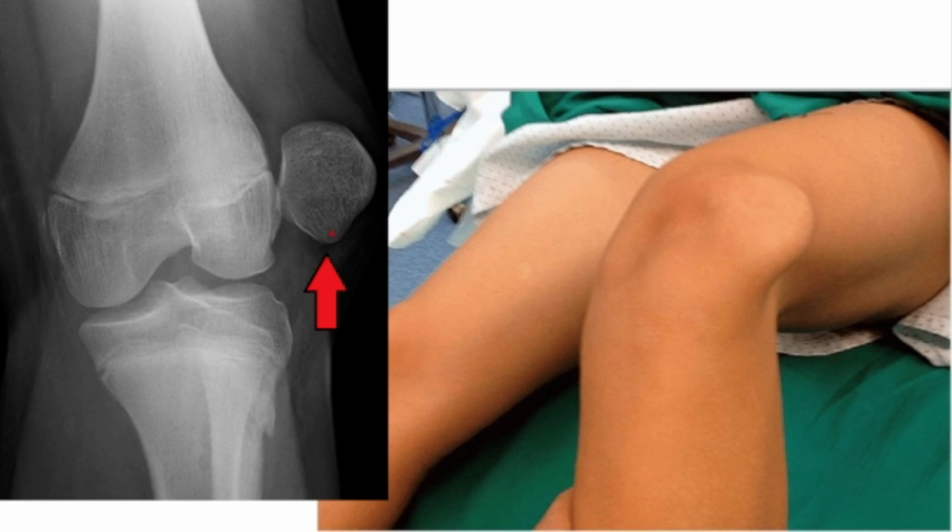Okay, this is an obvious one, at least in this particular presentation. Here's the patella sitting laterally to the femoral condyle. Here's the clinical correlation. This is a clinical diagnosis in this case. You can push on the patella immediately and extend the knee, and this should pop right back in. This is a very gratifying injury to treat.